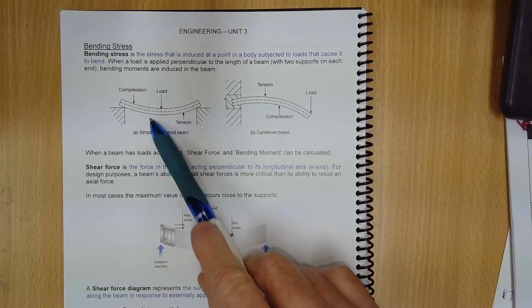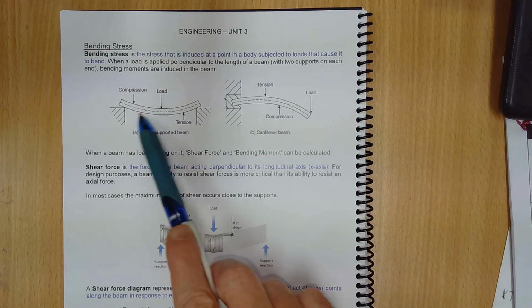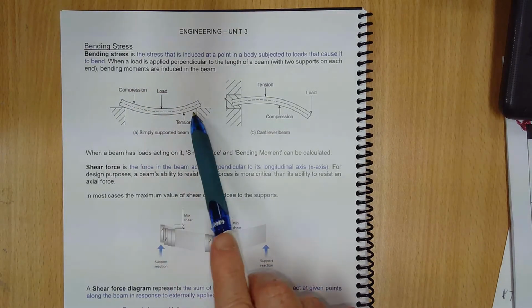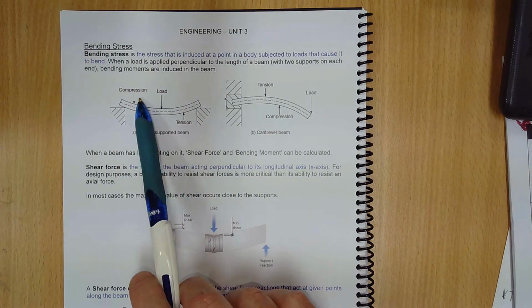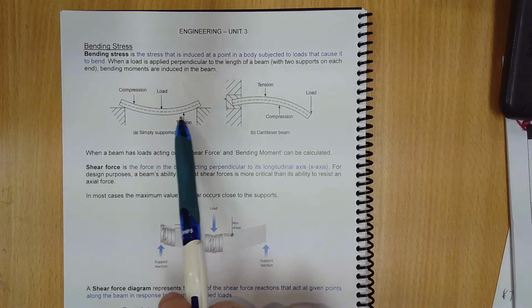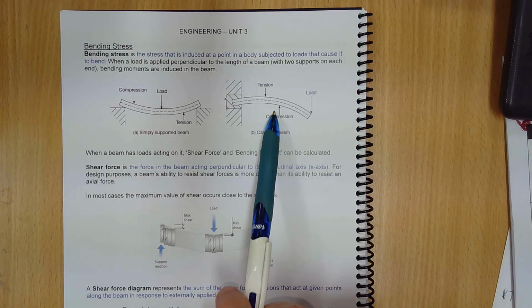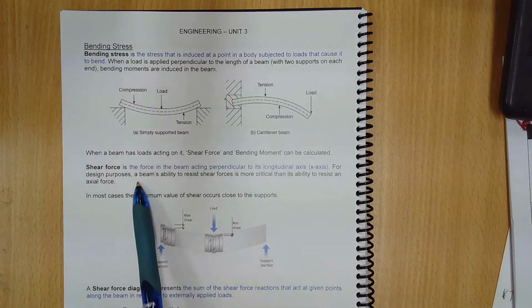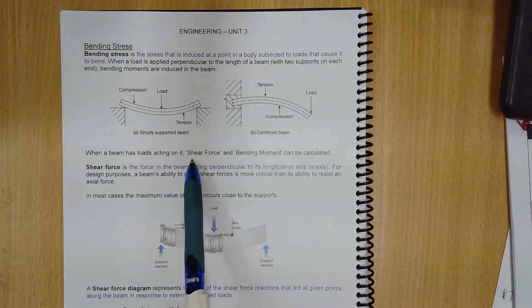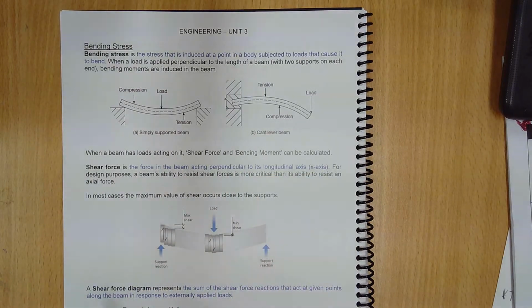So when a load comes down and bends the beam in that shape, we get compressive stresses on the top and tensile on the bottom. And when it's in the opposite, the compression and tension swap around. So be aware of that. When a beam has loads acting on it, shear force and bending moments can be calculated.